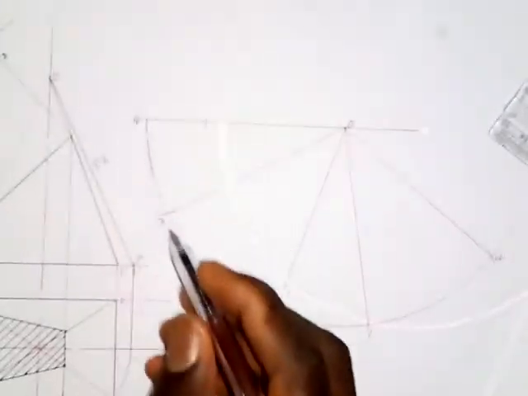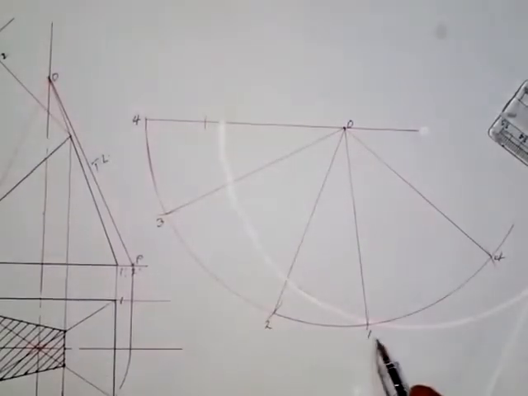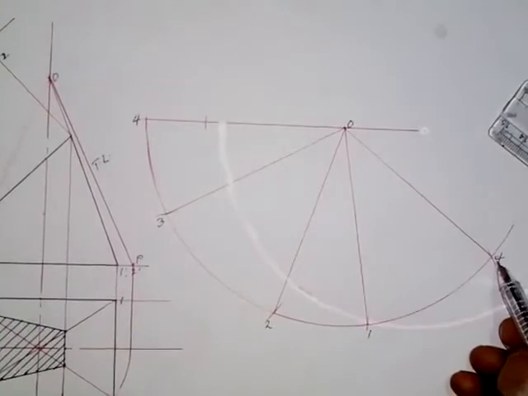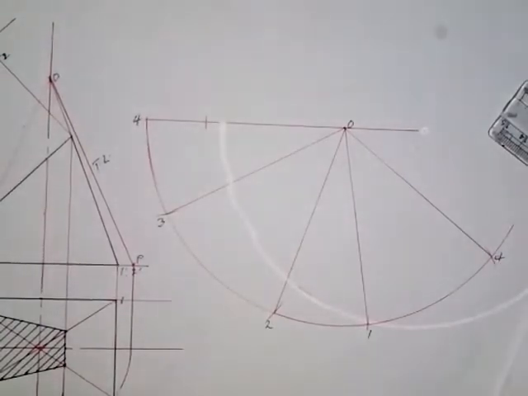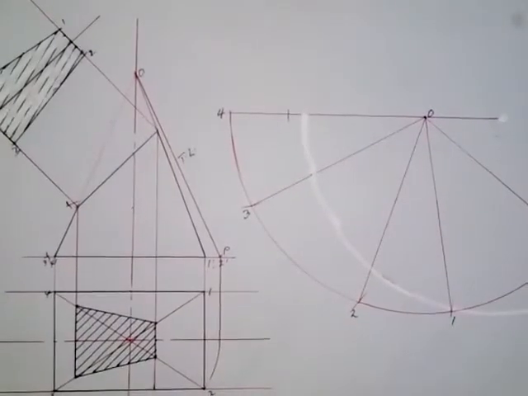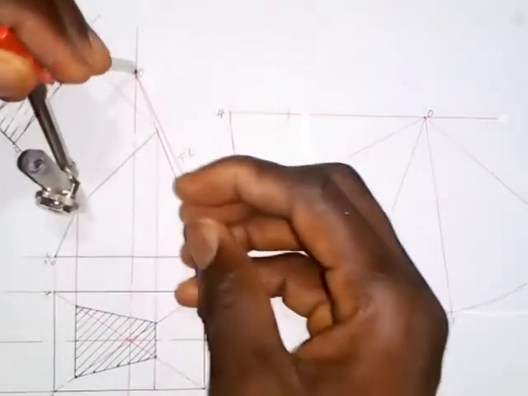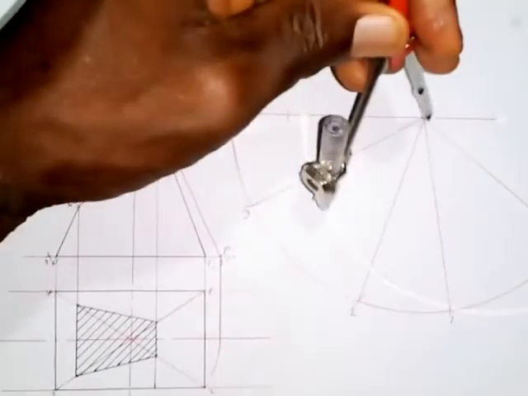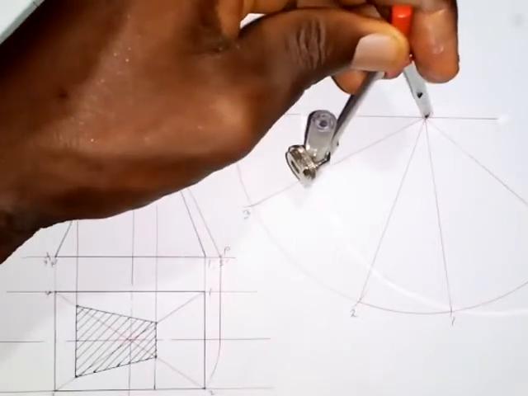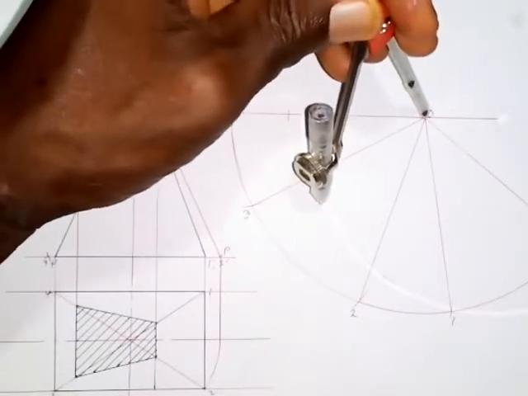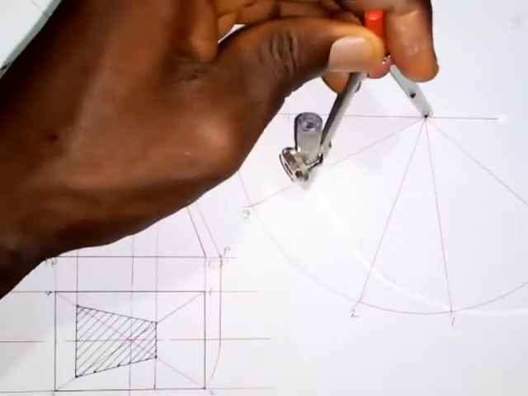This is 4, this is 3, this is 2, this is 1, and then we are back to 4. So this is the way we are going to take it. With this distance that I took from O to this point here, I also need to make the same arc here.